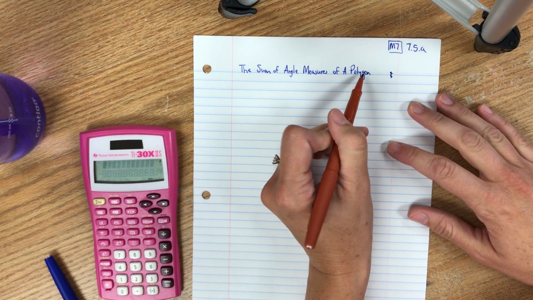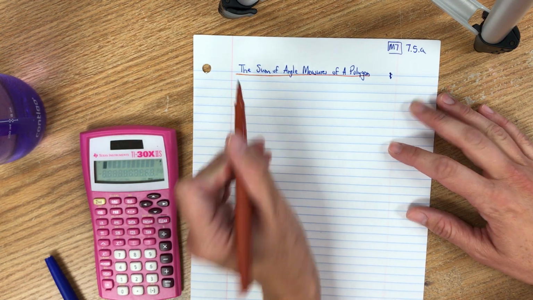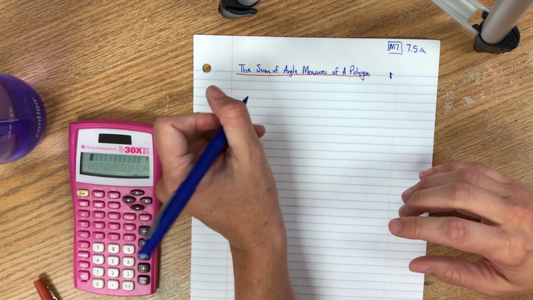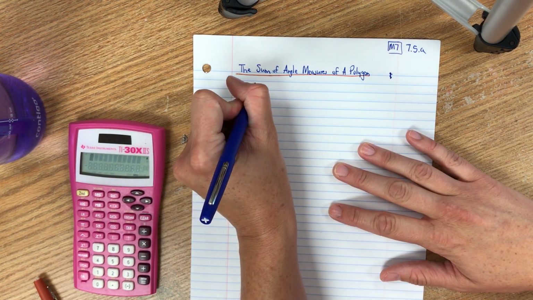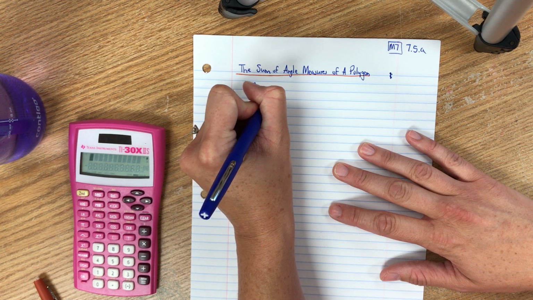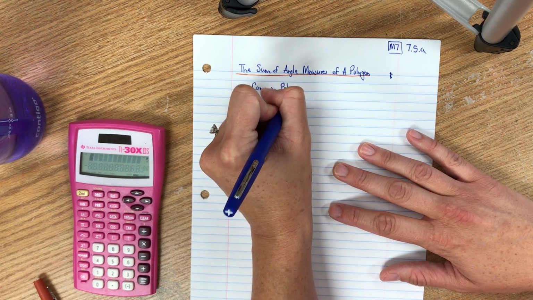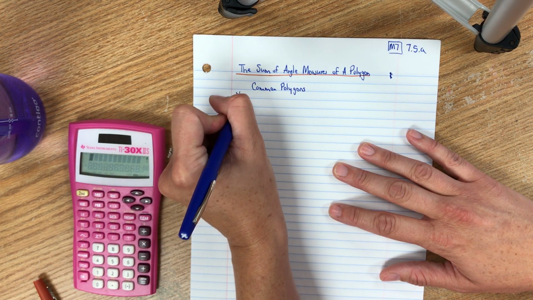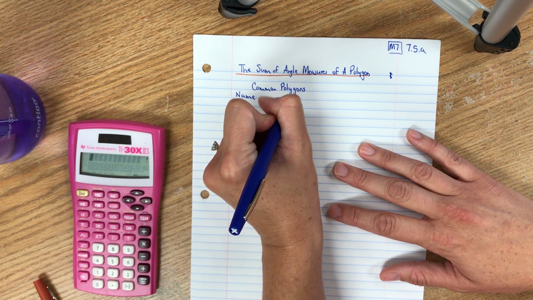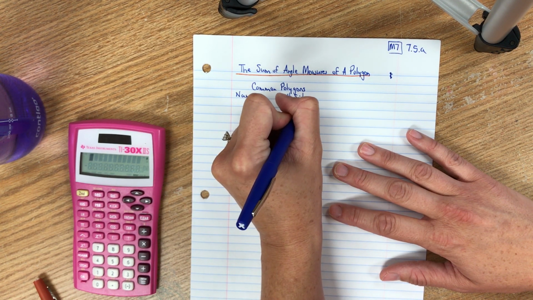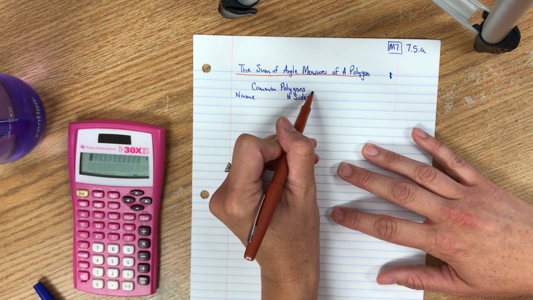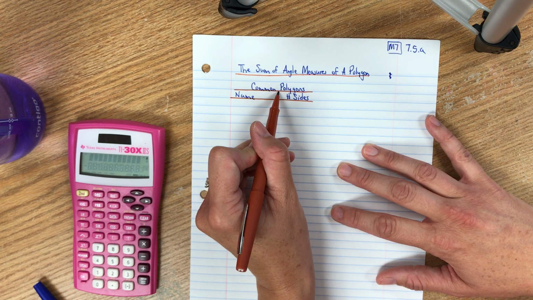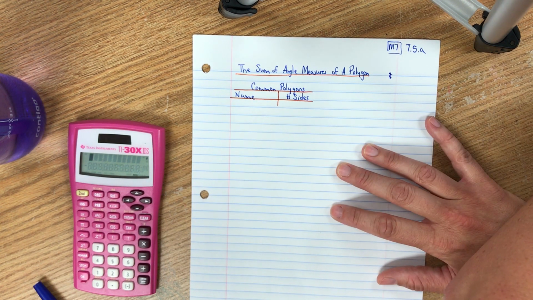So first off, polygons are flat, closed-sided figures with straight lines. So we're going to make a table of common polygons to start with. And we are going to think about the name of the polygon and the number of sides that the polygon has. Okay, so we're going to create a table here. Common polygons, we're going to talk about its name and its number of sides.